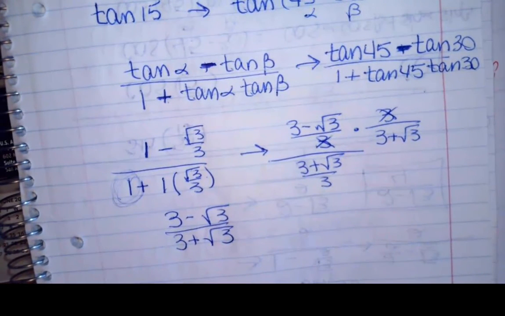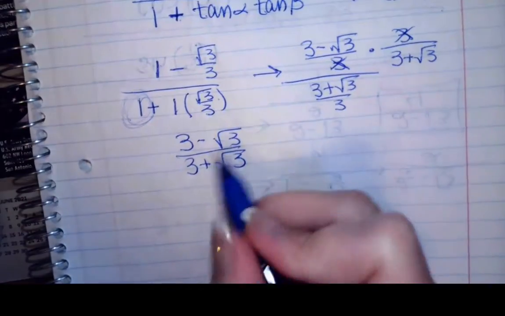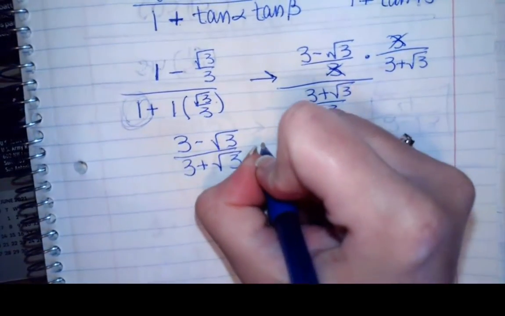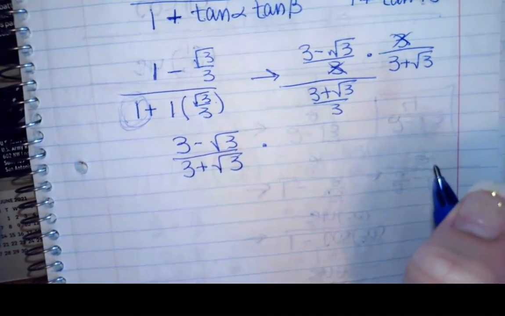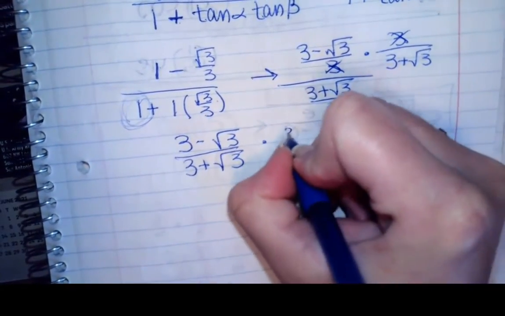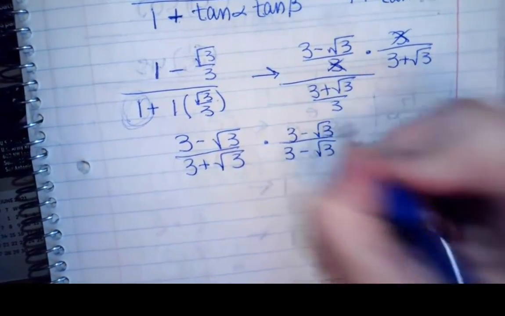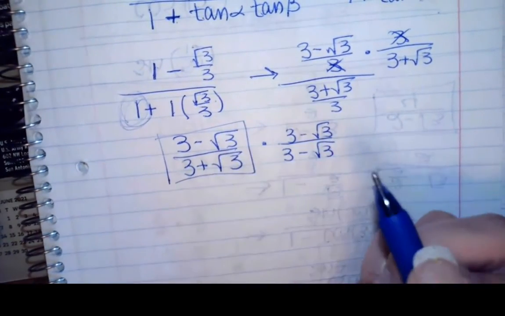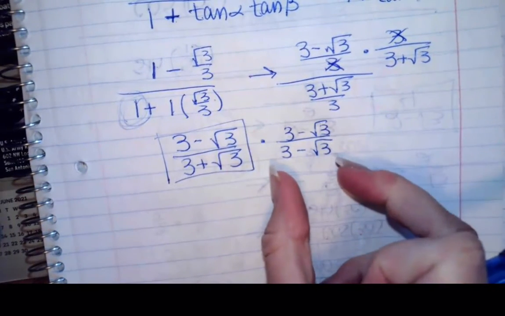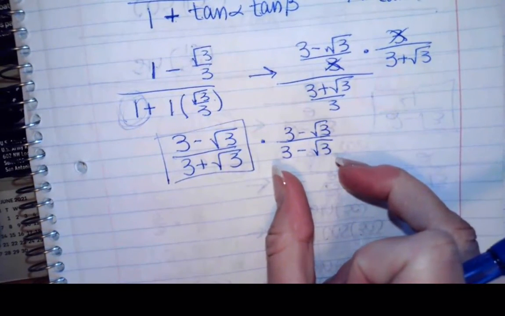Okay, now you may have to go a little bit further. So when I go a little bit further, I just want to keep going until I can't go any further, which means I don't like the fact that I've got a radical in the bottom here. Okay, so I am going to multiply by the conjugate, which is going to be 3 minus root 3, 3 minus root 3. So this is an answer, but it's not proper. Okay, so I'm going to take this and multiply top and bottom by the conjugate, which means I'm really just multiplying by a fancy 1.